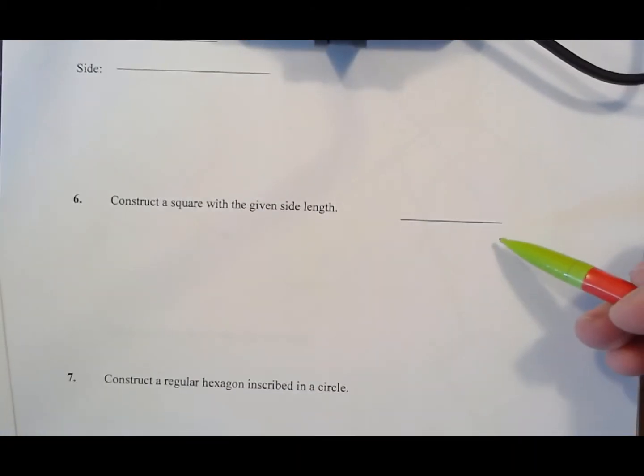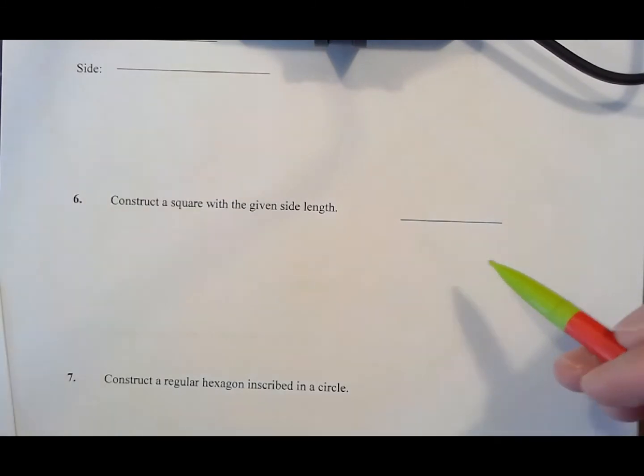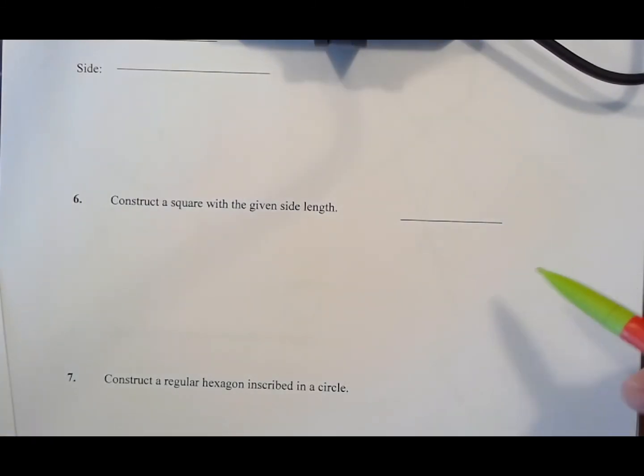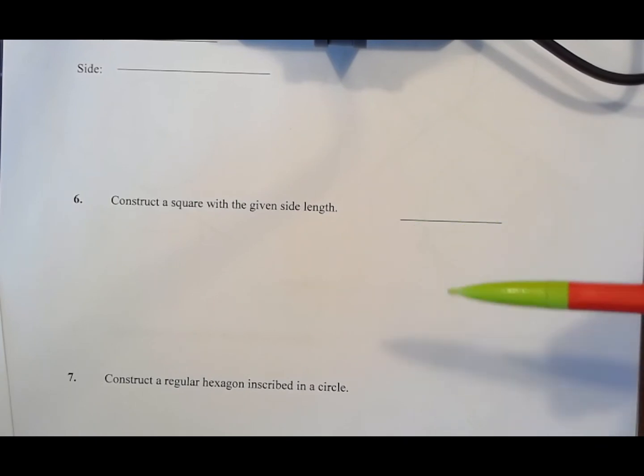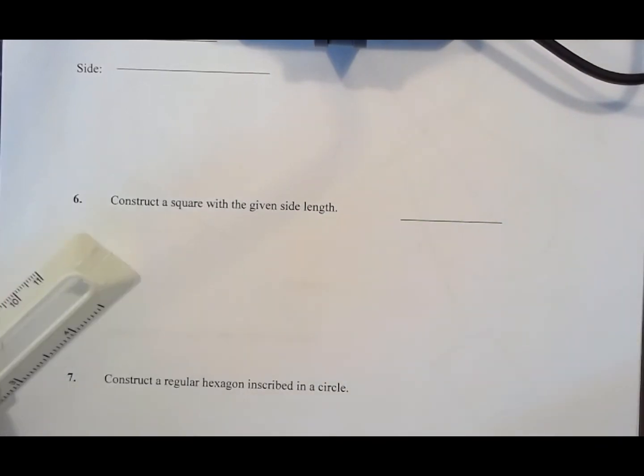Okay, so I'm going to finish up with 6 and 7. 6 is a square, but with this side length. So we've seen it before where we could just start with nothing, and we made a 90-degree angle, and then we drew in the sideways. We drew a circle and made the sideways square. So that's for if we're given nothing. But if it says here's a side length, form a square, it's pretty simple.